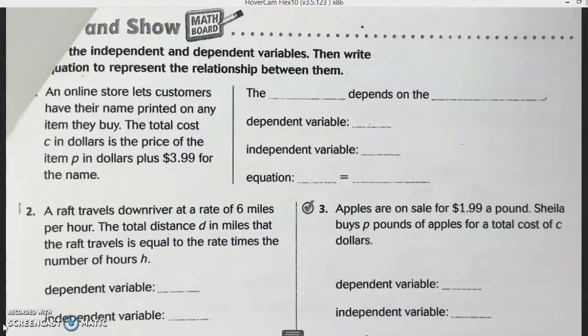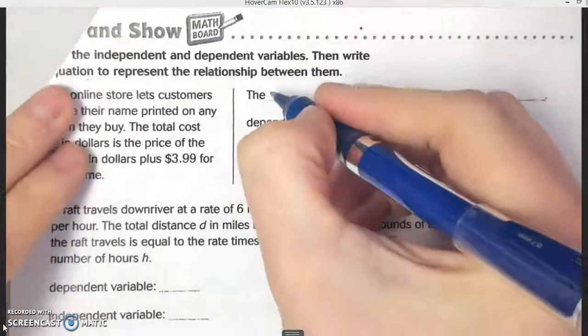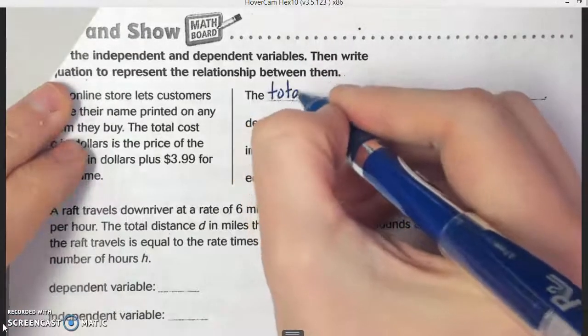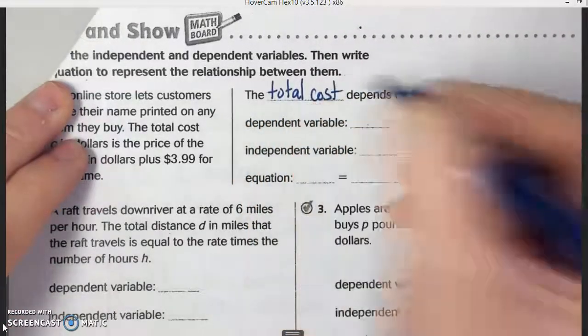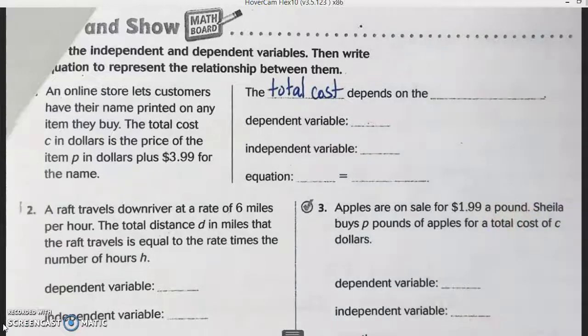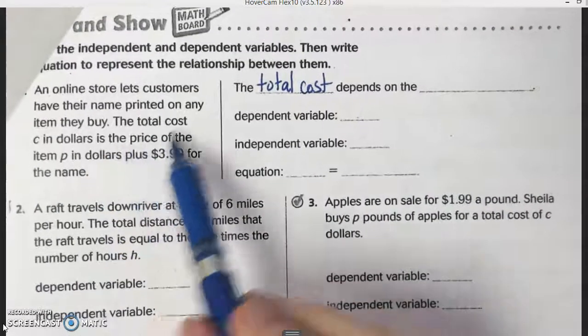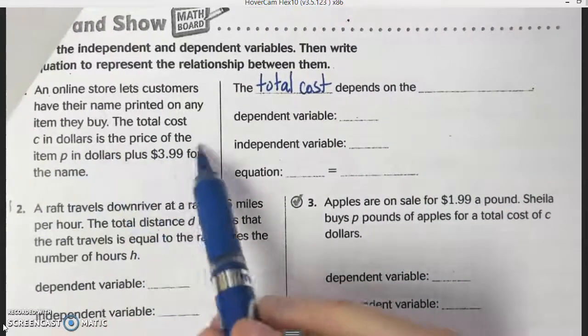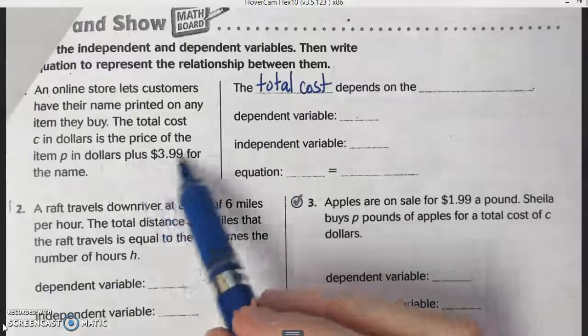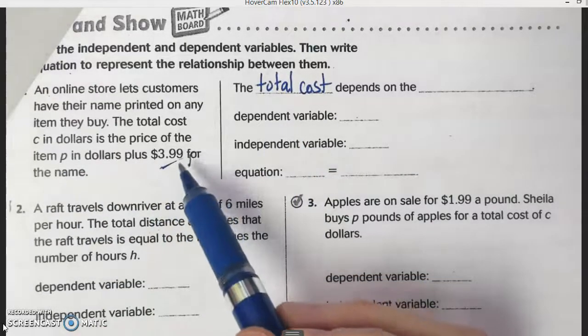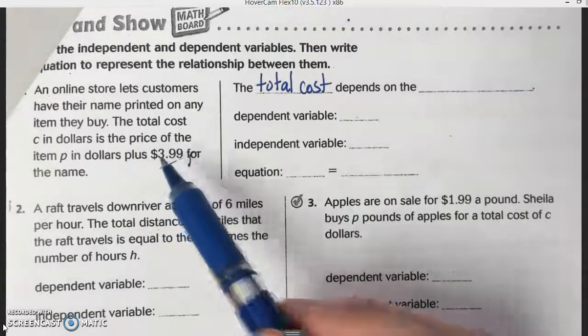So the total cost, right here, depends on what? It depends on the price of the item, right? See right here, the total cost is the price of the item. So before we can figure out the total cost with the personalization, we have to know how much the item costs.